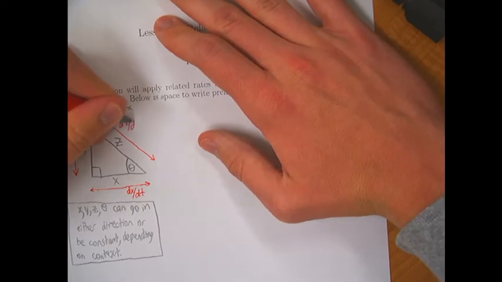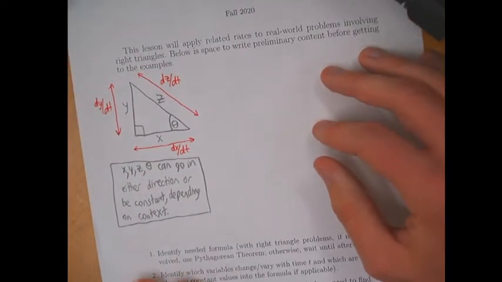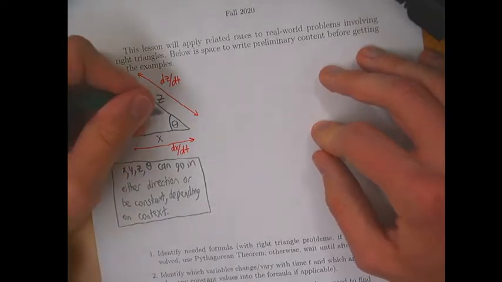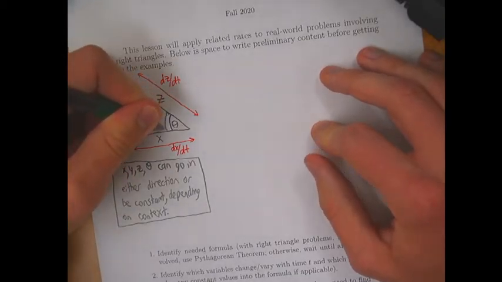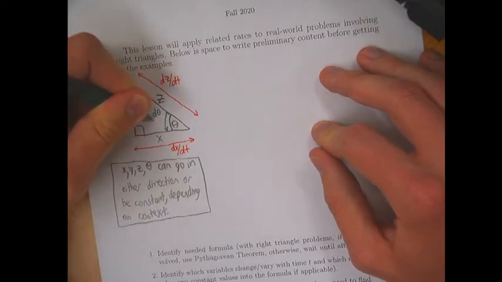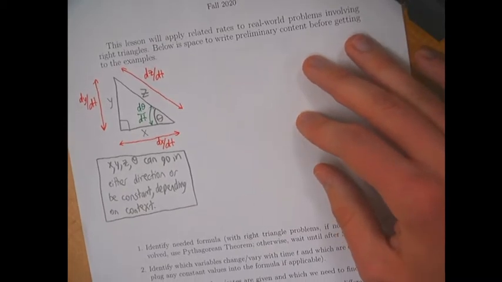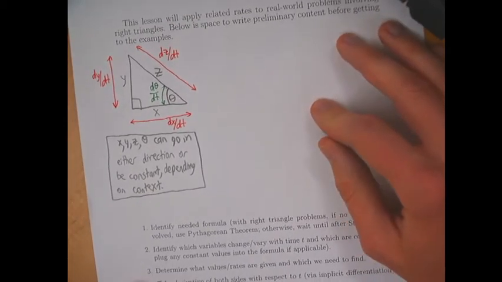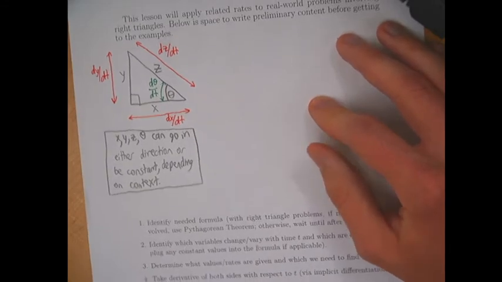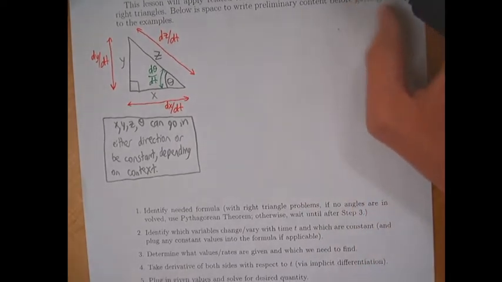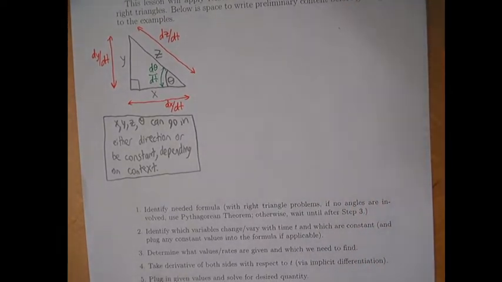dz over dt. And then when applicable, theta can also increase or decrease, and that will correspond to d theta over dt. Okay, so that gives us a basic idea of how we are going to be dealing with right triangles in this situation. So let's take a look at that 5-step process that we talked about last time in the context of dealing with right triangle applications to related rates.